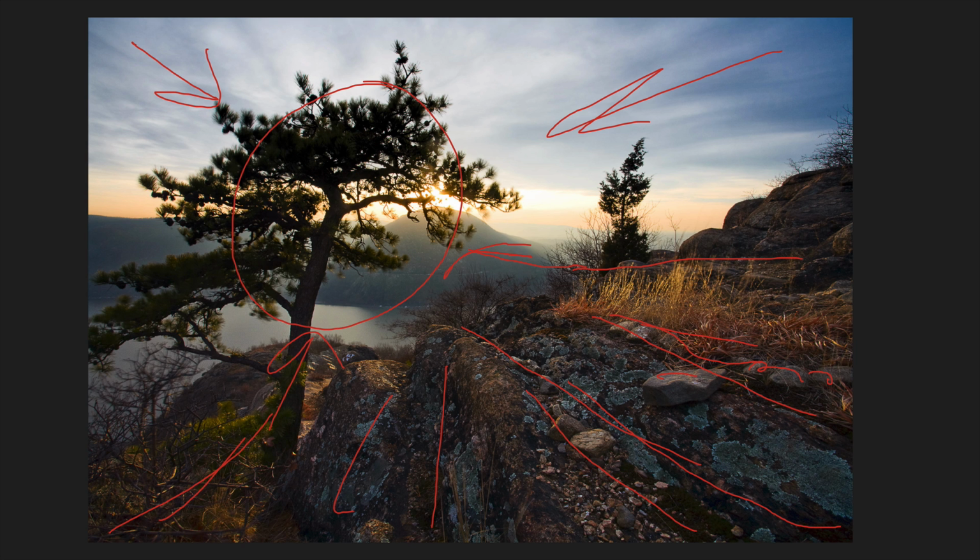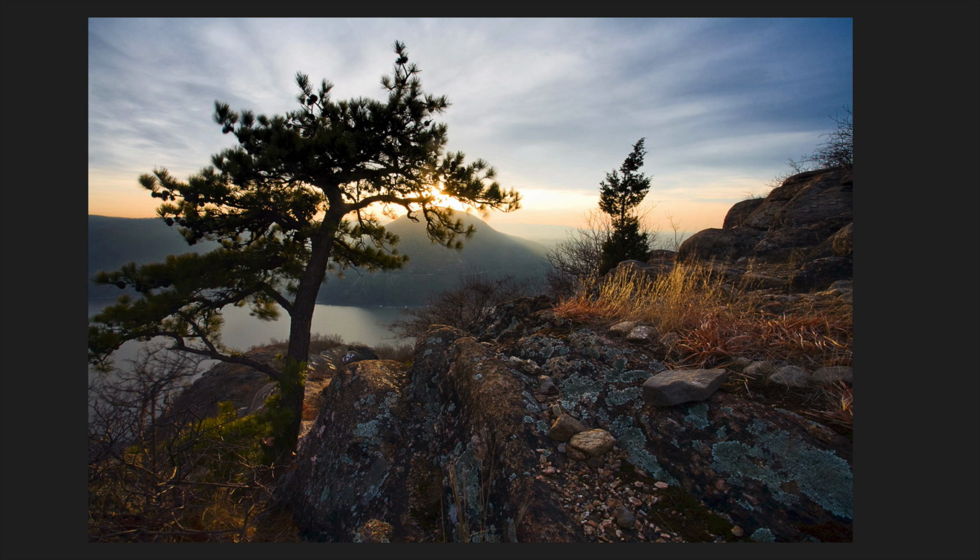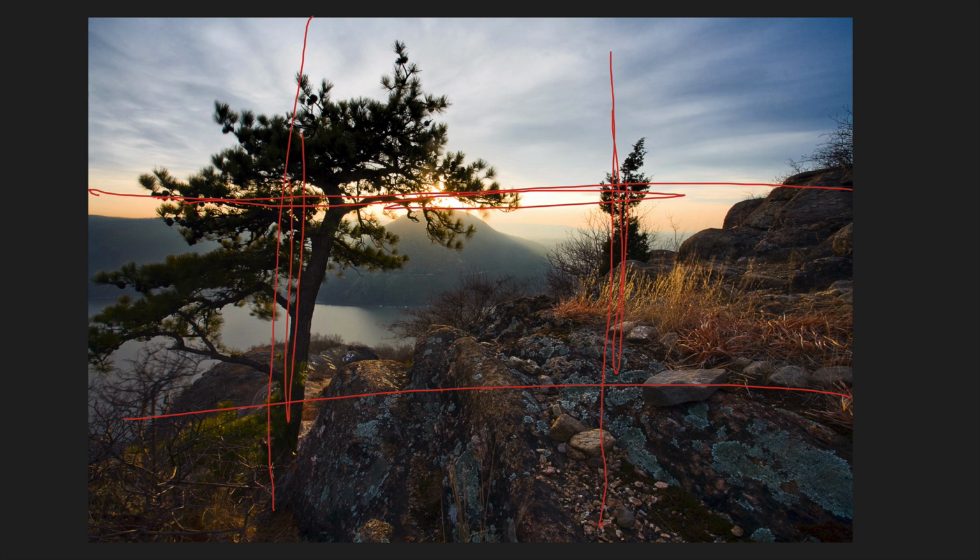rule of thirds, I'm using that very clearly here. So there's the rule of thirds. I've placed the tree on a third. I've placed this other tree on the other third. I've placed the top of the distant mountain on a third, and then the bottom here is basically the base of this tree as a third as well.